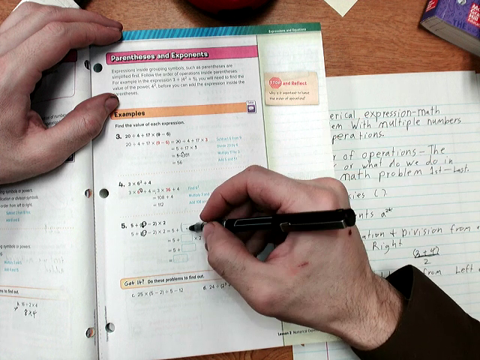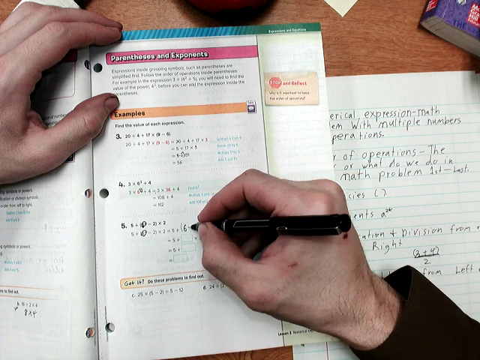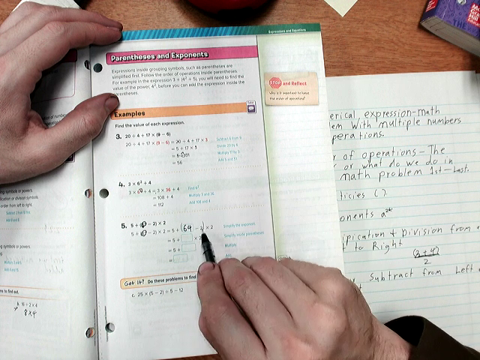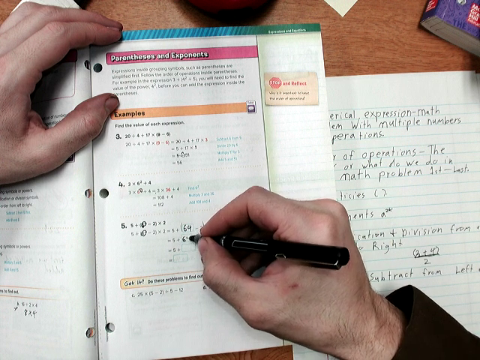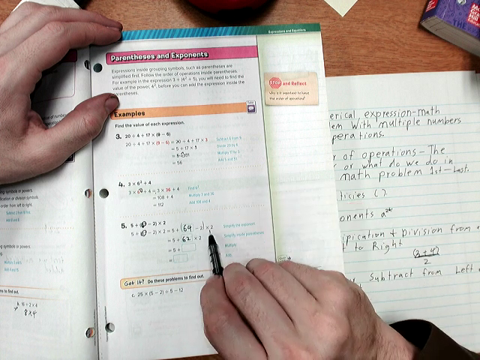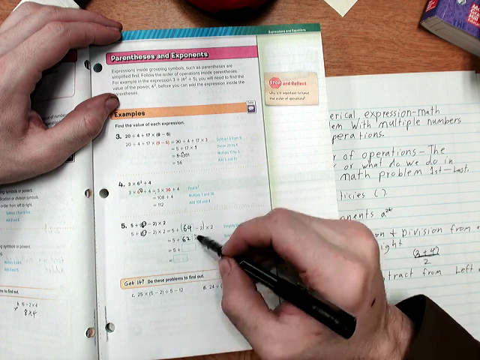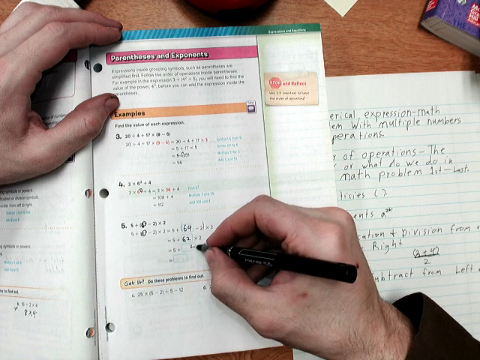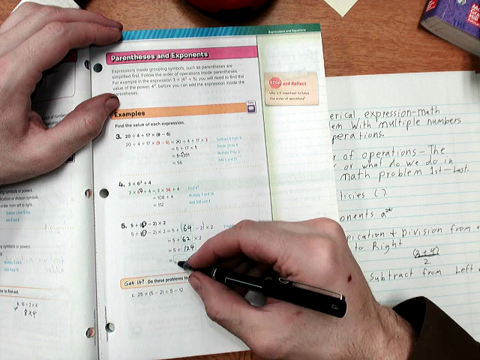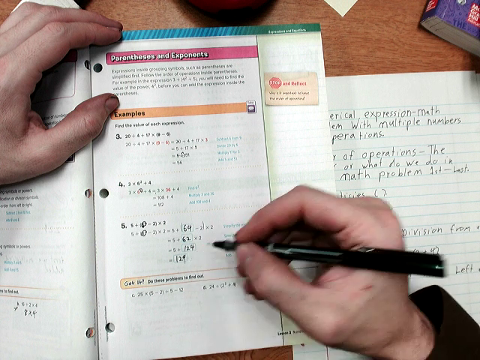So we simplify our exponent. 8 times 8 is 64 minus 2. Then now we do the parentheses. That is 62. Now we do the multiplication. 62 times 2, and that is 124. Then we add 5 to that, 129.